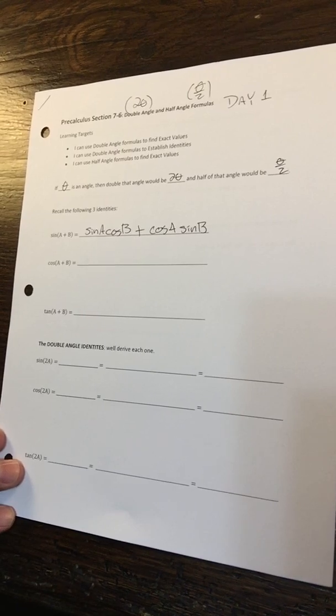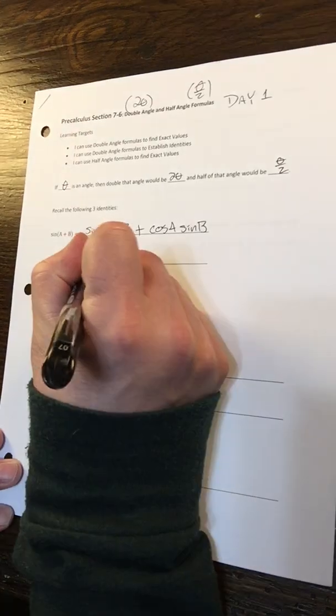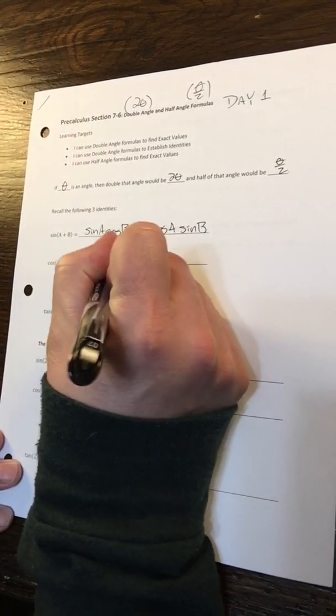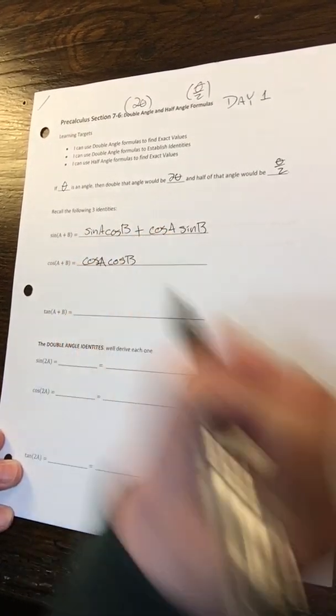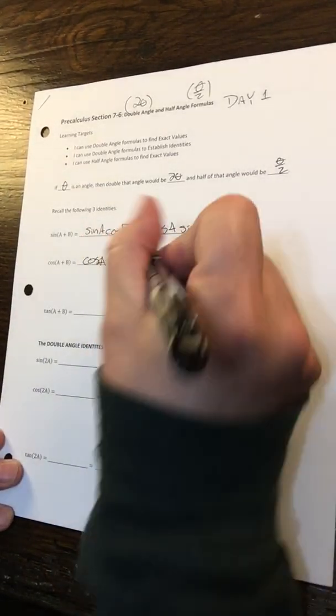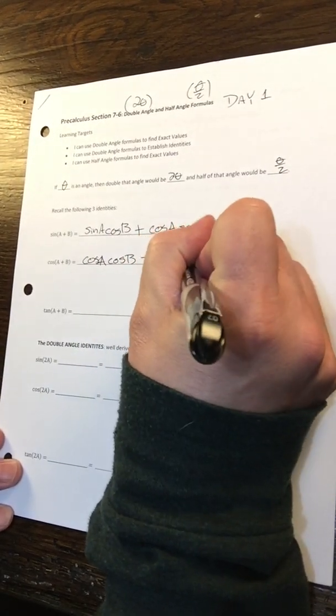I think I gave them as u and v the other day. Sometimes it's alpha and beta. It really doesn't matter what the angles are. It's the pattern. Cosine is different. Cosine goes cosine of a, cosine of b. And then the sign switches, and then it goes sine of a, sine of b second.